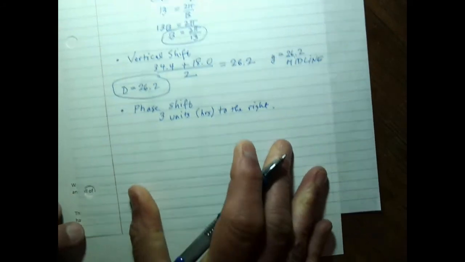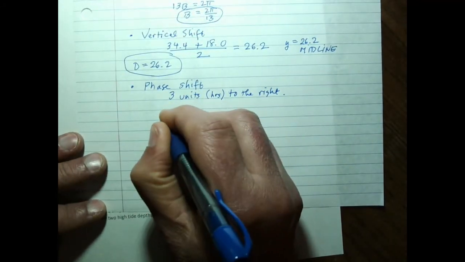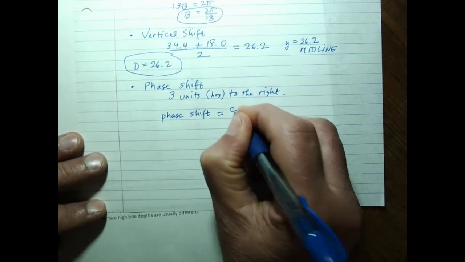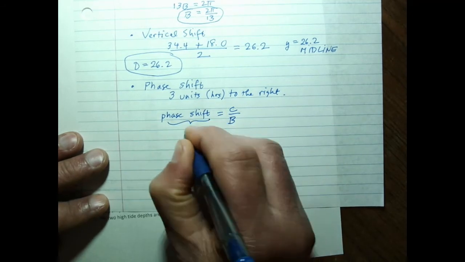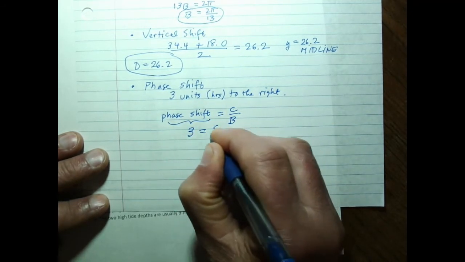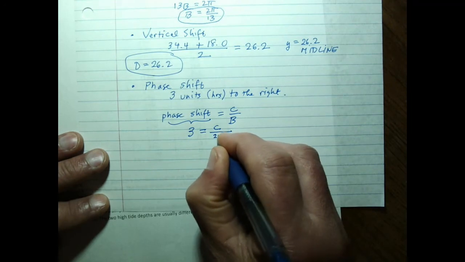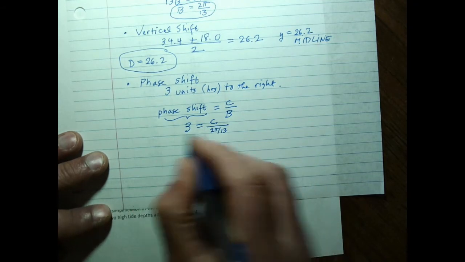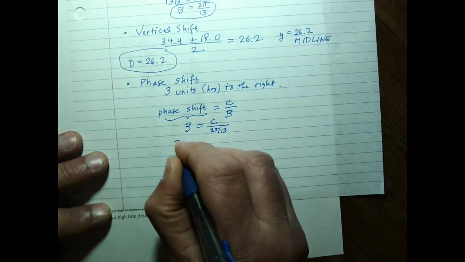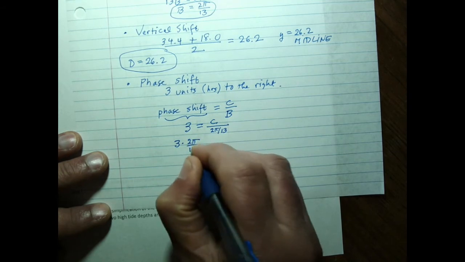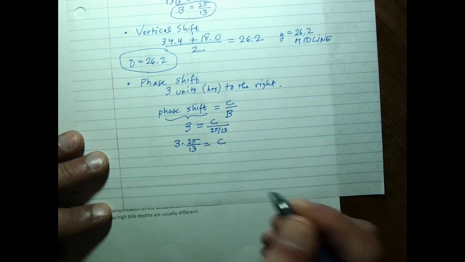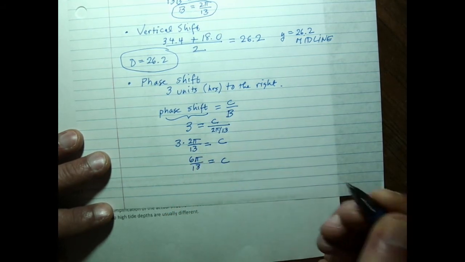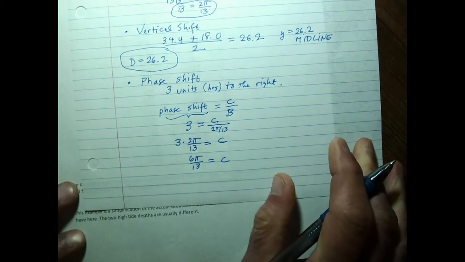I can either use the double parentheses or I can use our formula, phase shift equals C over B. Replace phase shift with 3 equals C over 2 pi over 13. And if I multiply both sides by 2 pi over 13, I get 3 times 2 pi over 13 equals C. That's 6 pi over 13 is C.